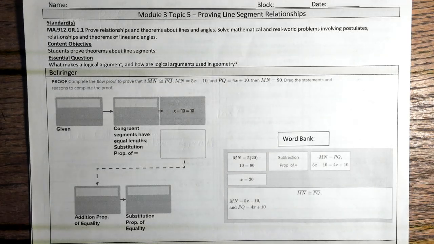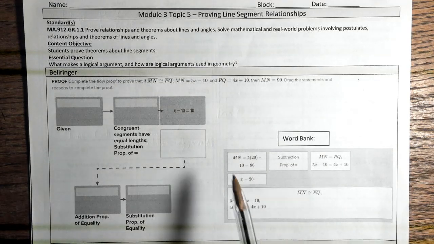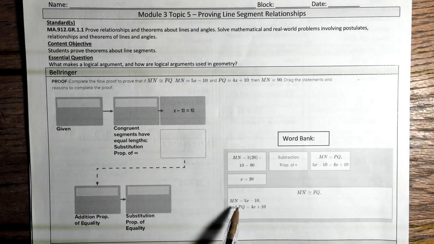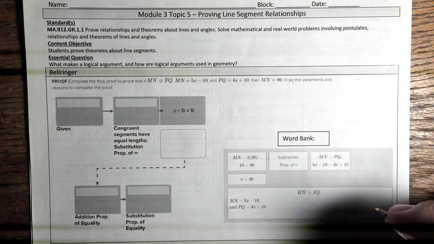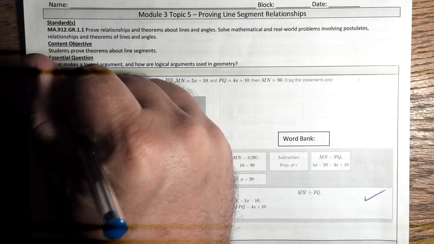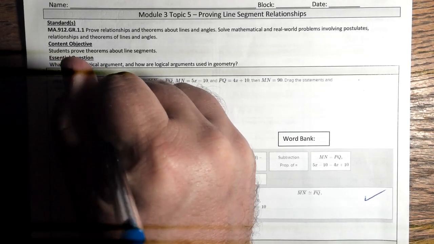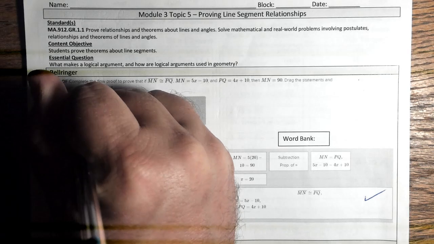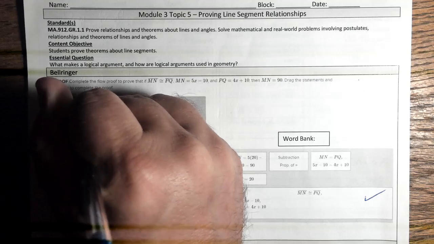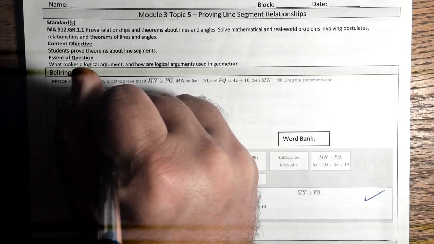Okay, so our first box here says given. Well, they gave us that MN is congruent to PQ. They also gave us MN is equal to 5x minus 10 and PQ is equal to 4x plus 10. So I'm going to put a little check mark there. And so this is all filling up this whole box. It would normally be that size, but obviously I can't write that small. But MN is congruent to PQ, MN is equal to 5x minus 10, and PQ is equal to 4x plus 10.